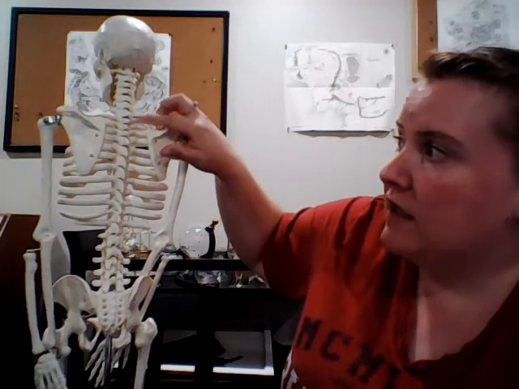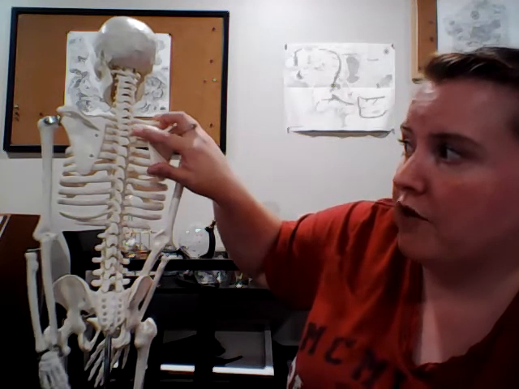We have our thoracic vertebrae. We have T1, T2, T3, T4, T5, T6, T7, T8, T9, T10, T11, and T12.